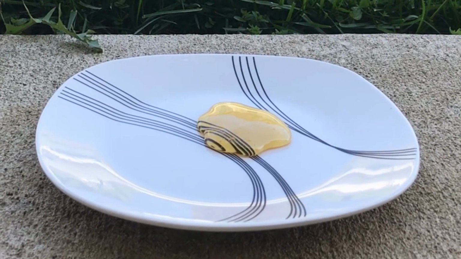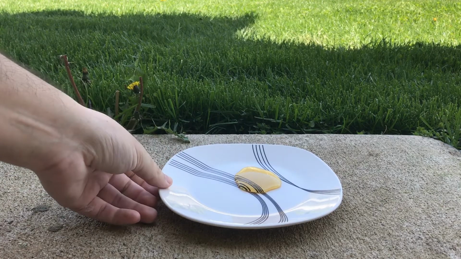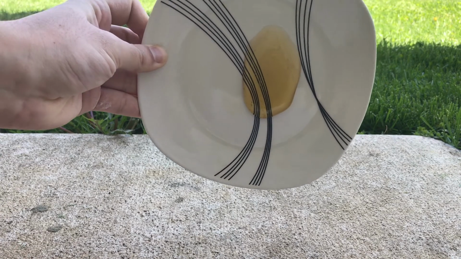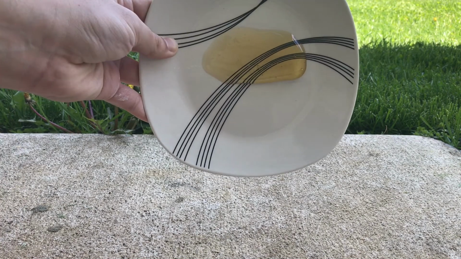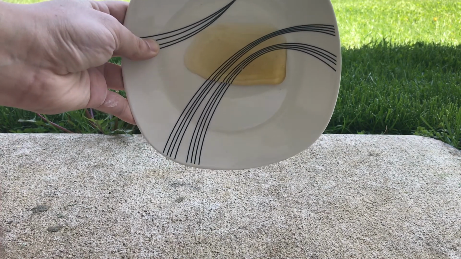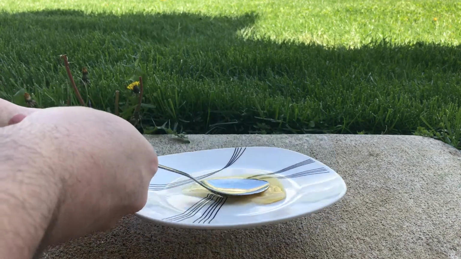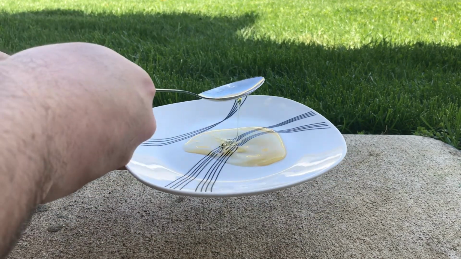Here we have room temperature honey. It is a Newtonian fluid, so its viscosity remains constant as long as temperature remains constant. As you can see, it is very viscous and it flows very slowly. And when I apply force with a spoon, its viscosity doesn't change because temperature didn't change.